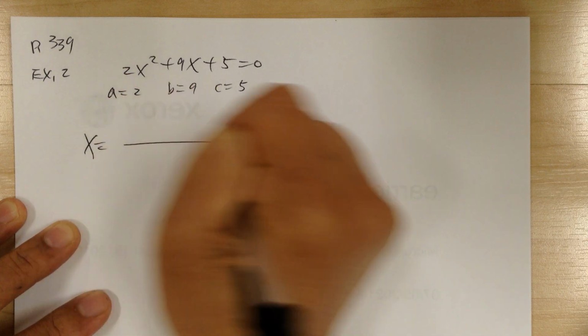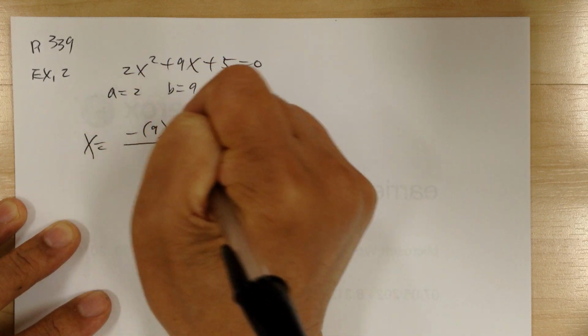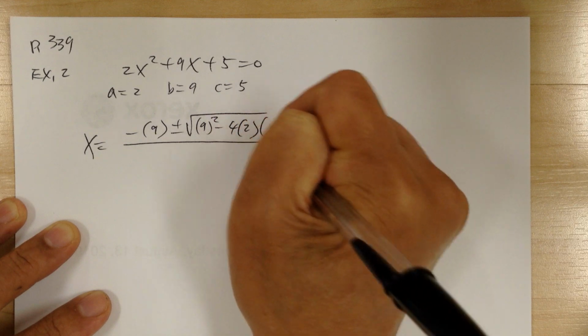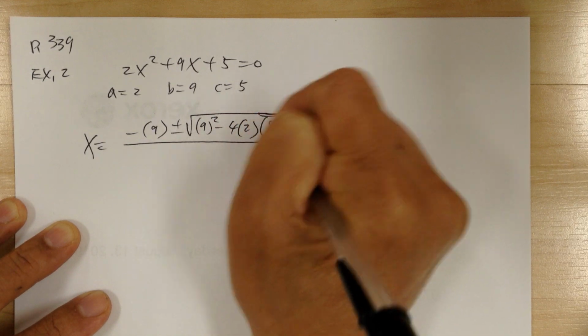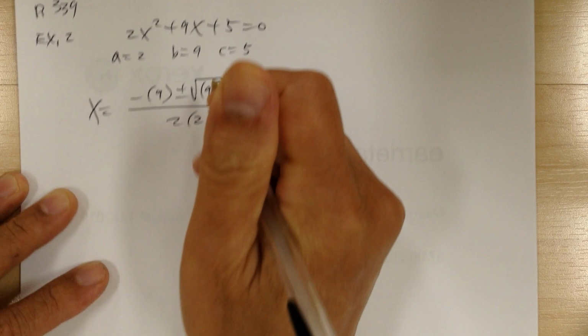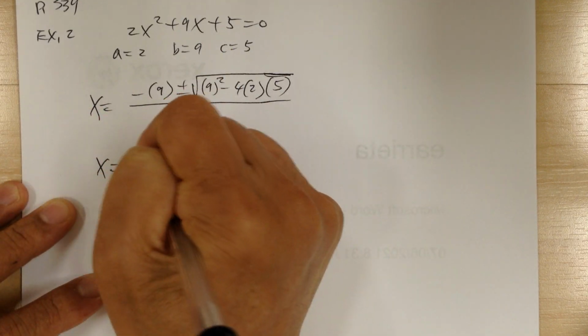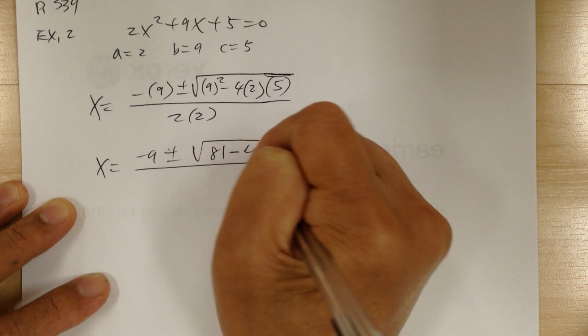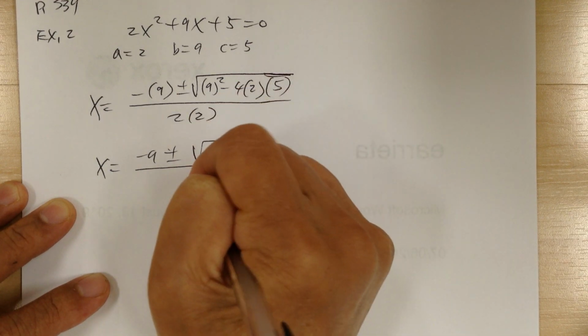So x will equal negative b plus or minus the square root of b squared minus 4ac over 2a. So x equals negative 9 plus or minus the square root of 81 minus 40 over 4.